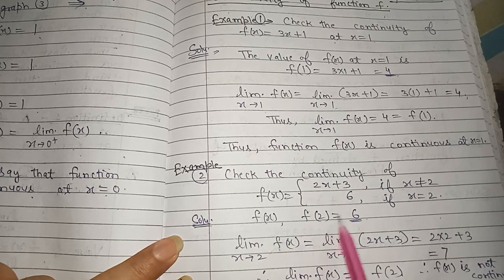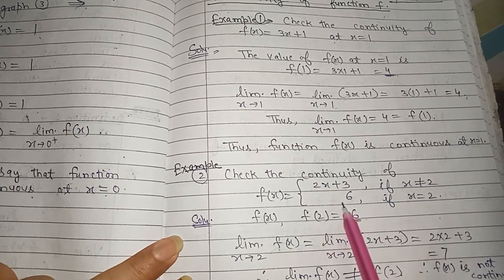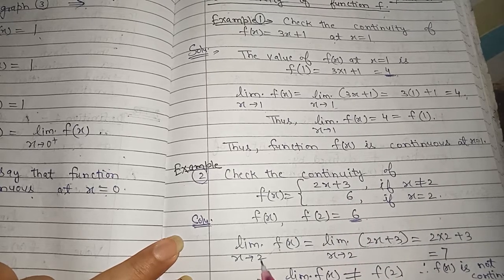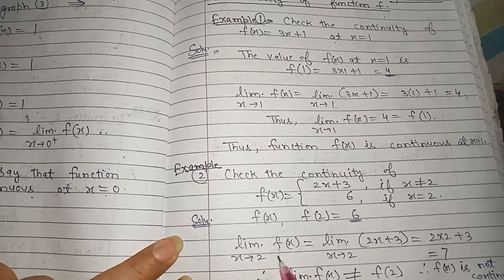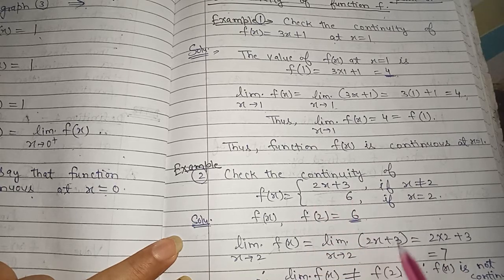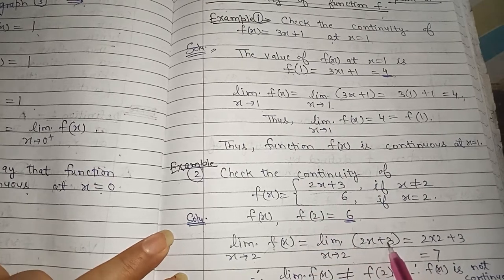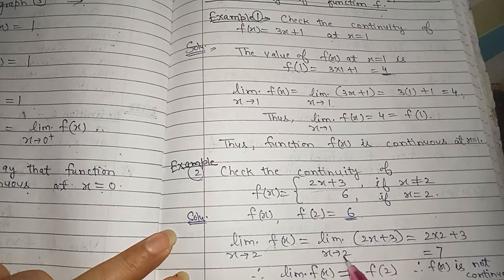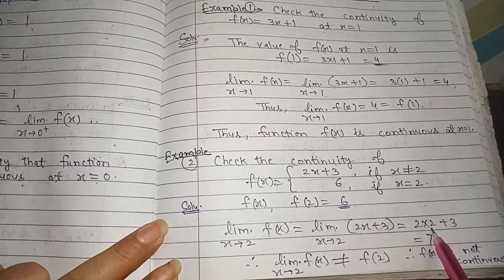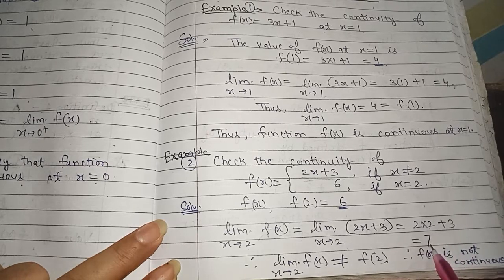Again the first step, finding the value of f(2). f(2) is already given, it is 6. This is the value, 6. Now we will find the limit. Limit x tends to 2, f(x) is equal to limit x tends to 2, putting the value of this function 2x plus 3 that we had substituted over here. Now applying the limit x tends to 2, this becomes 2 into 2 plus 3 is equal to 7.